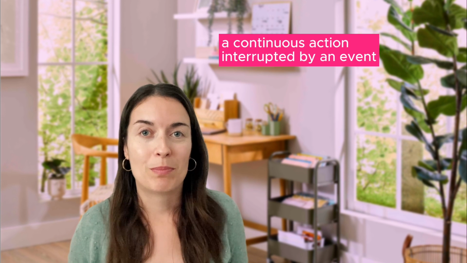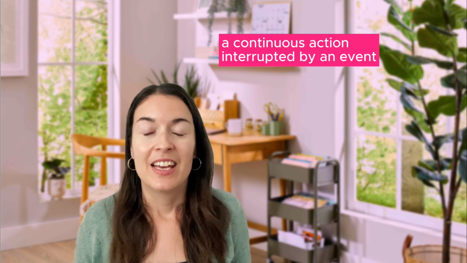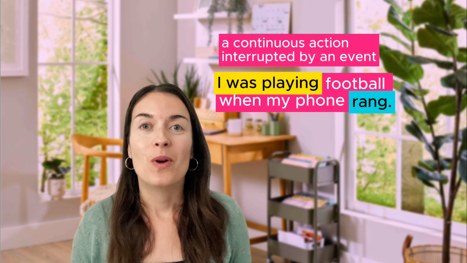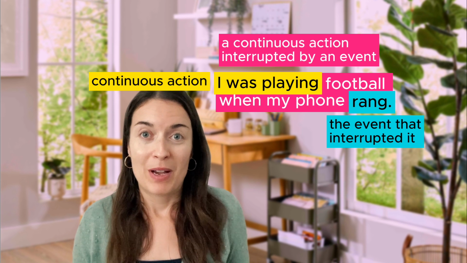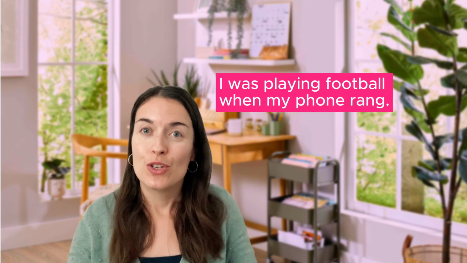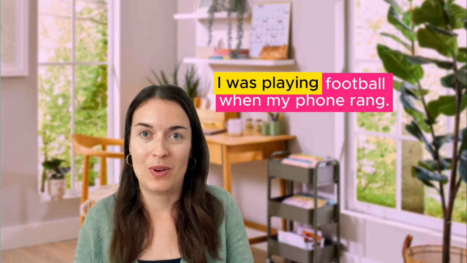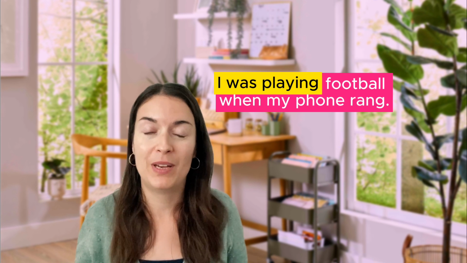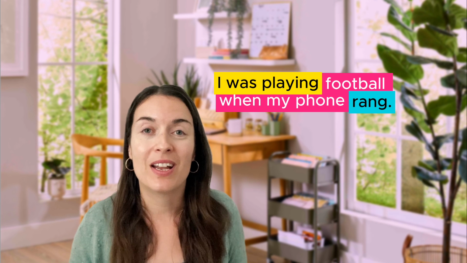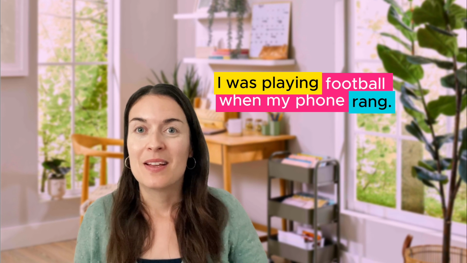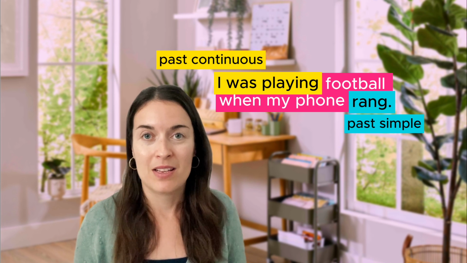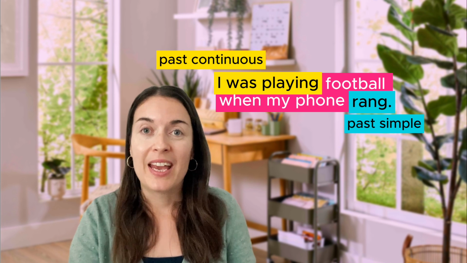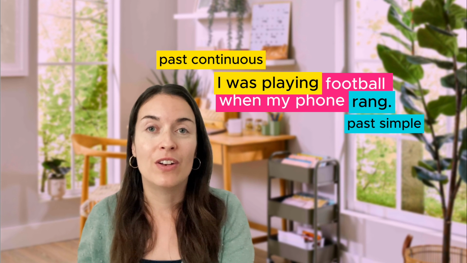Often, this continuous action is interrupted by an event. I was playing football when my phone rang. So my phone interrupted my football. So when we have two things, one is continuous and happening for a period of time, and the other one interrupts it, then the first one is the past continuous and the second one the past simple. I was playing football when my phone rang.